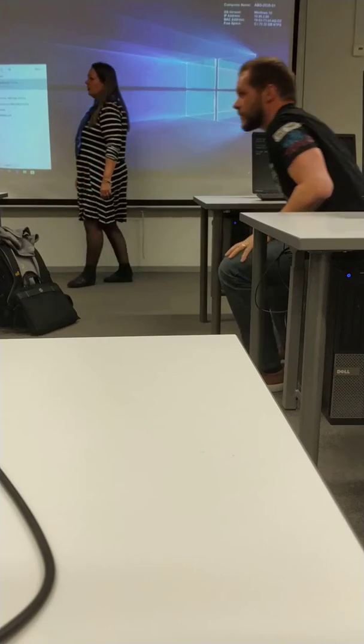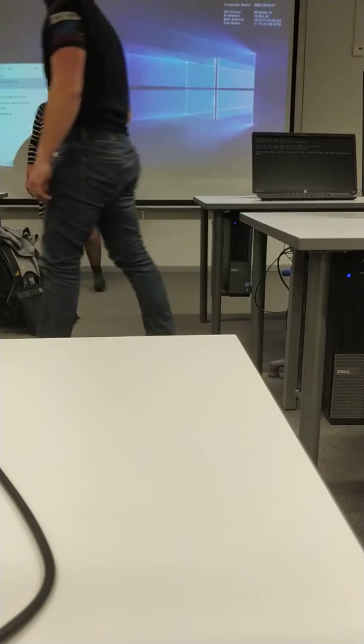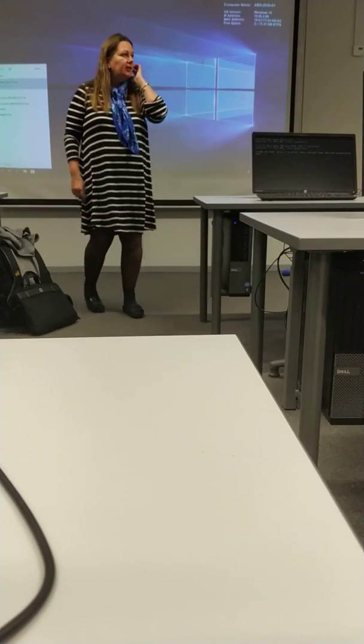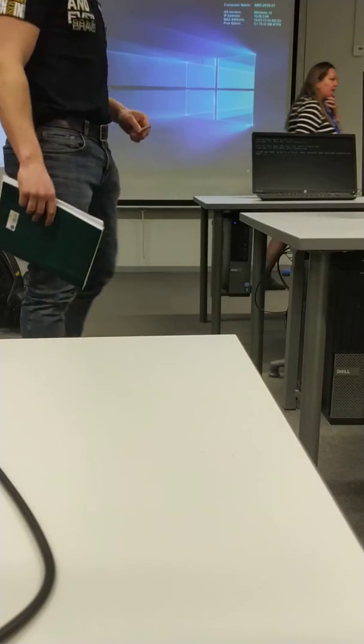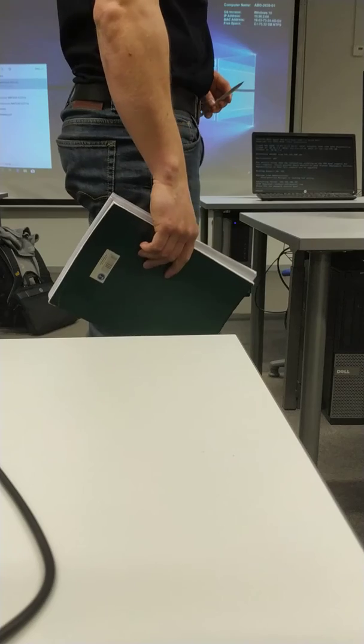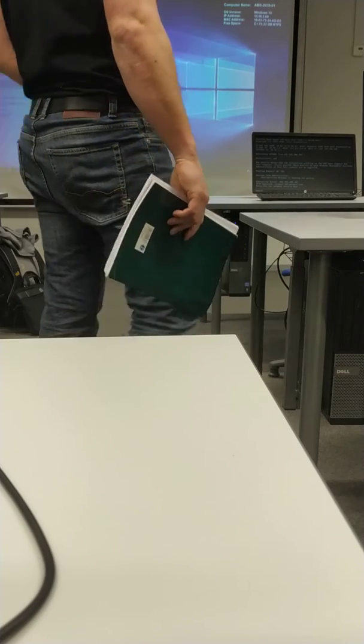Not on this computer yet. Not on this one. I think if you go into the software center, it's the back. I think so. You see the software center, it's the bottom icon.